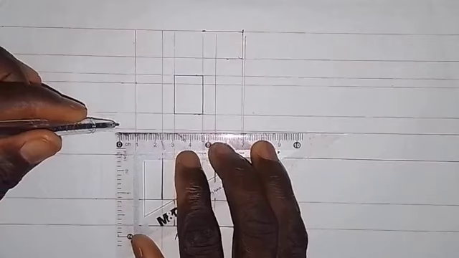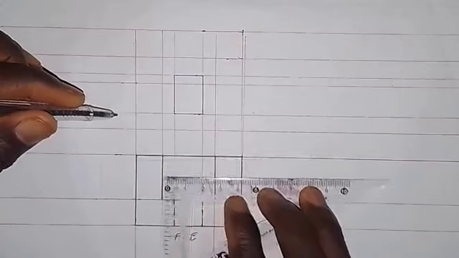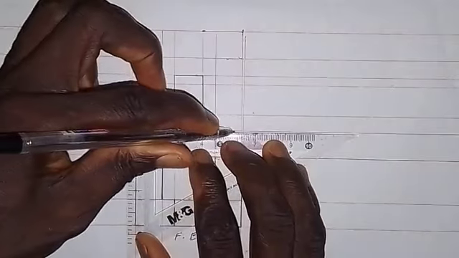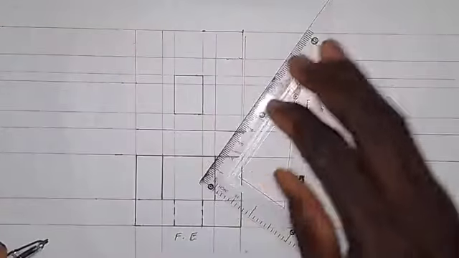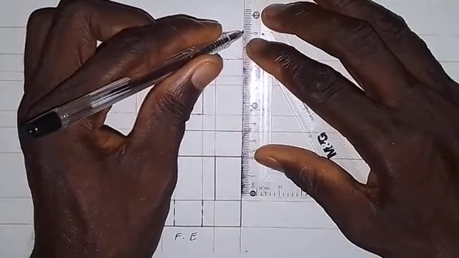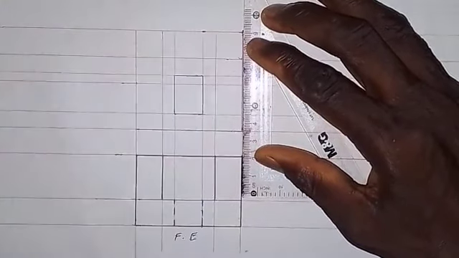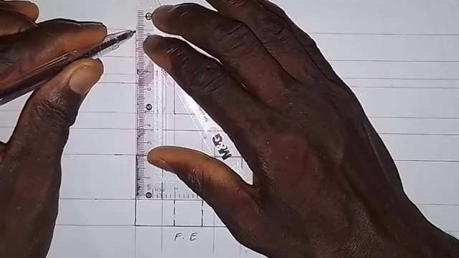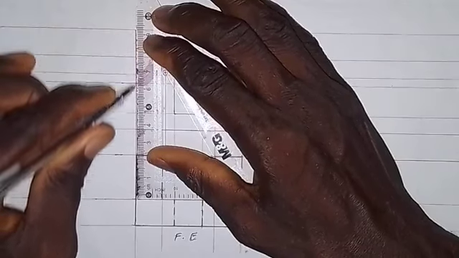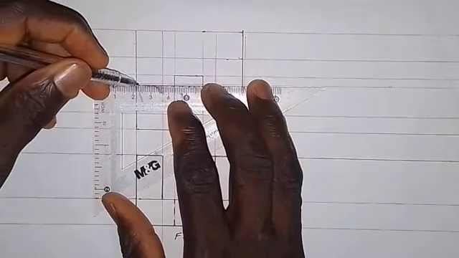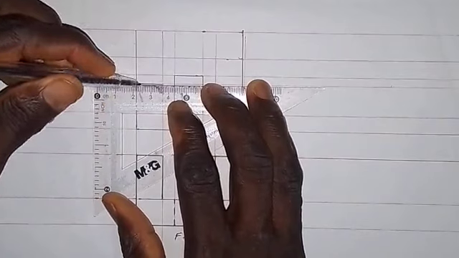So this line also, we make it a thick line from here to this end. Then this line from here will be a thick line from here down. And this one also will be a thick line from here down here. And then for that small rectangle that we have, this is how it will be in the plan.